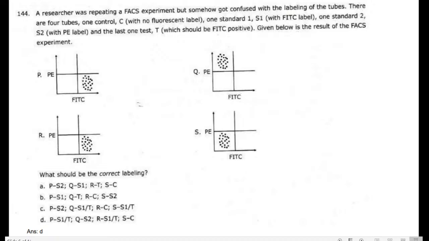These two are recognized at various wavelengths. FITC is recognized at 495 nanometers and 519 nanometers. Very important: FITC is a green fluorescent molecule producing green color, absorbed at 495 nanometers and emitting at 519 nanometers.